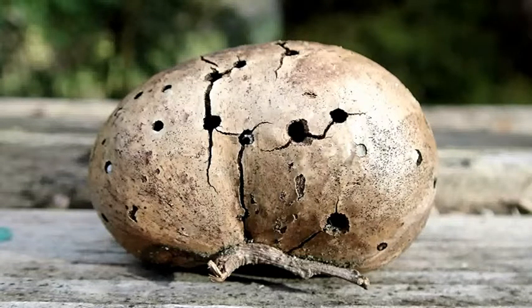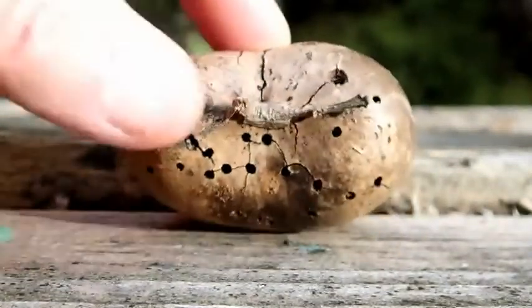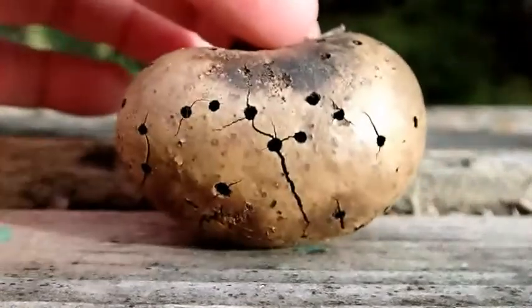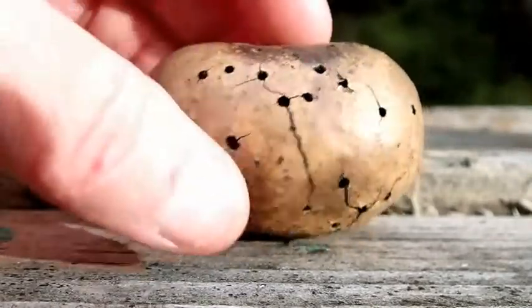This is not really a track so much as it is a sign. It's something that's left behind by an animal and that you can find in the forests. I found this one in northwestern California beneath a tree called a canyon live oak. Now this thing looks like a potato, right? Kind of round and about the right size for a small potato. It's got a brown shell on it, and it's got all these little holes in it.